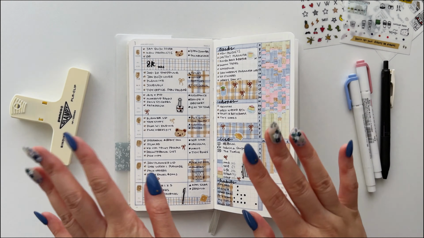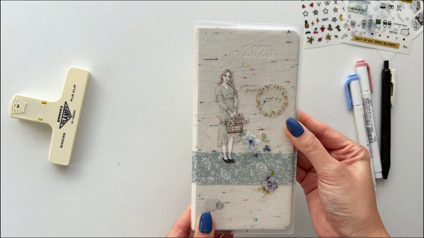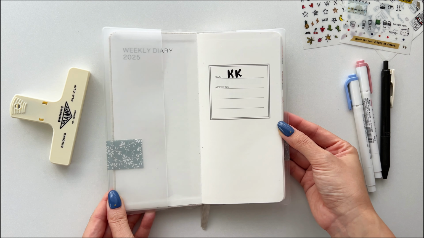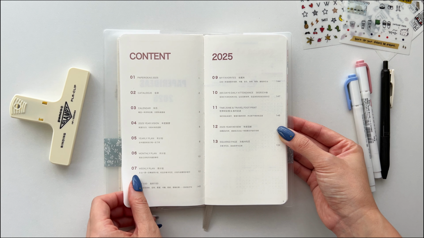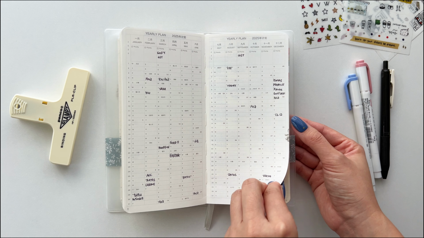Hi everyone, this is my weekly planner that I use every day and appears in my videos a lot. And I've received a lot of comments asking about the details of how I use it. So today I'll talk you through it. I know many brands have these similar layouts, so you can easily adapt this format to your own planner.